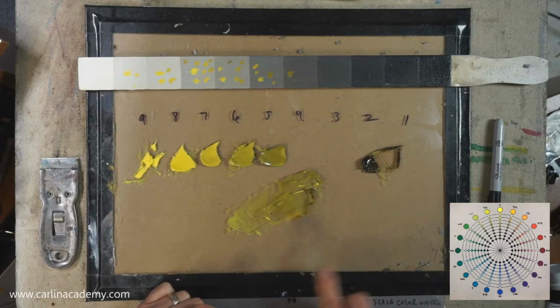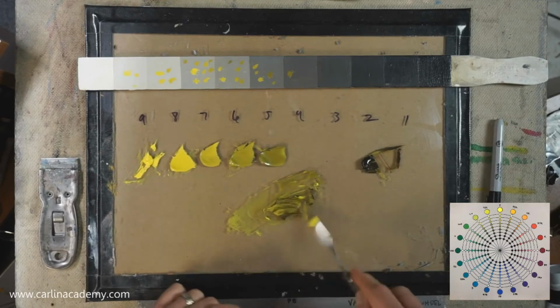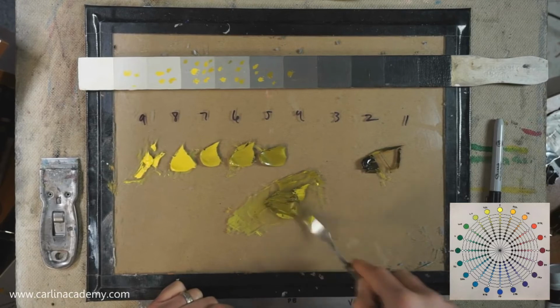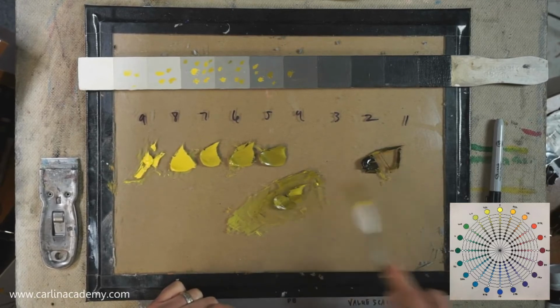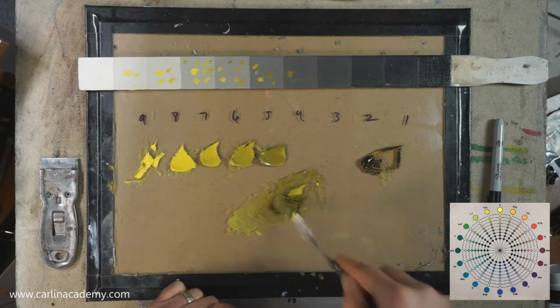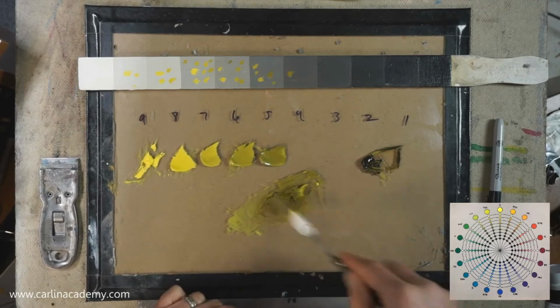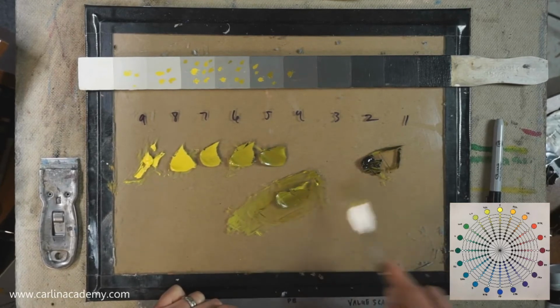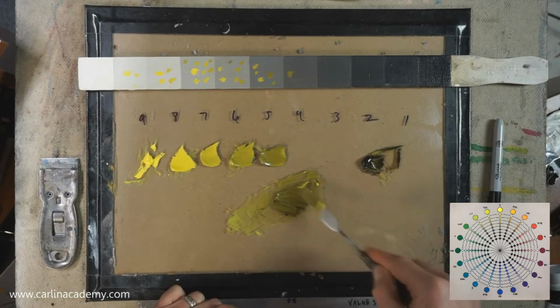Now, the only exception is when I get down here to a 3, I'll reverse that because I'm close enough to the raw umber that it will make more sense. But all the way down to the 4, I'm still starting with the yellow and adding the raw umber.